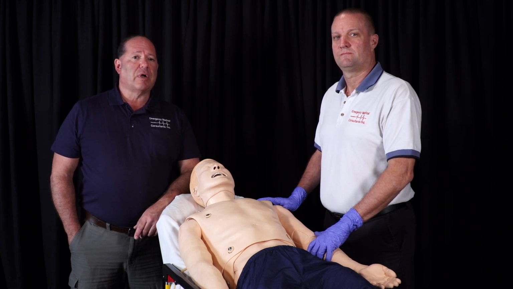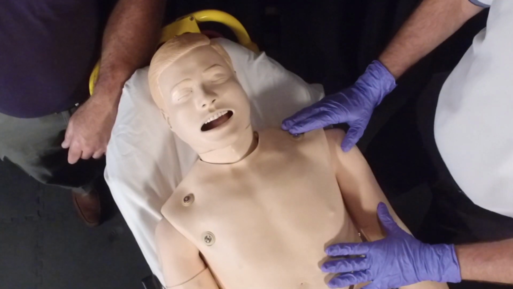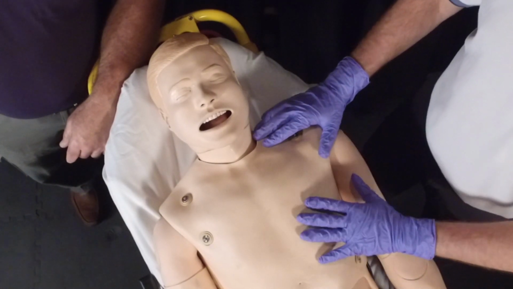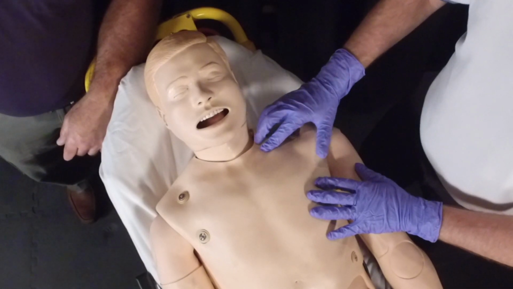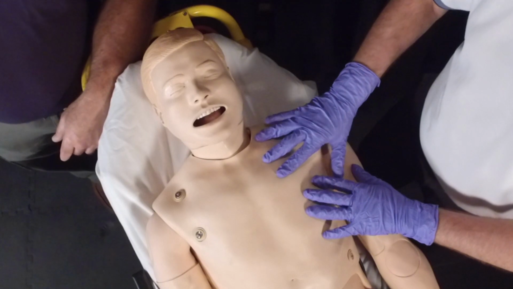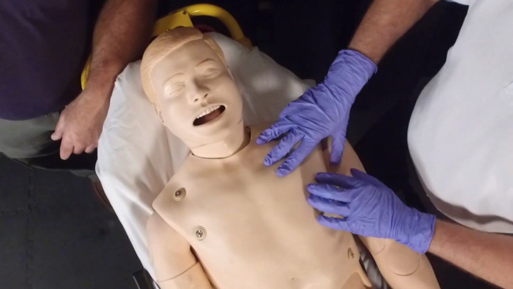We'll look at the landmarks and then we'll go through the procedure. So the landmark should be on the side that has no lung sounds, looking below the clavicle to the second and third intercostal space. Remember, just below the clavicle is the first rib, which would be the first intercostal space.